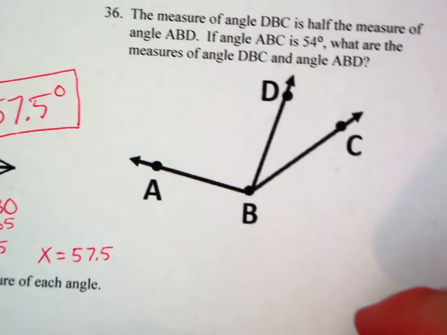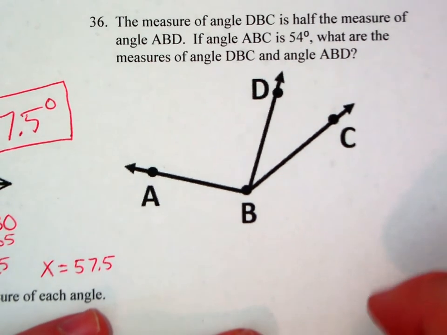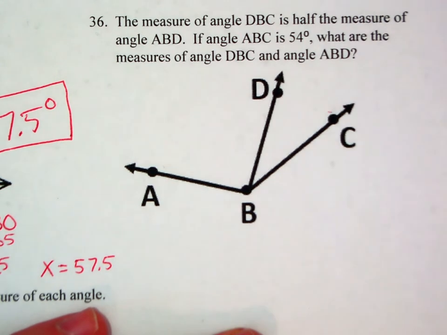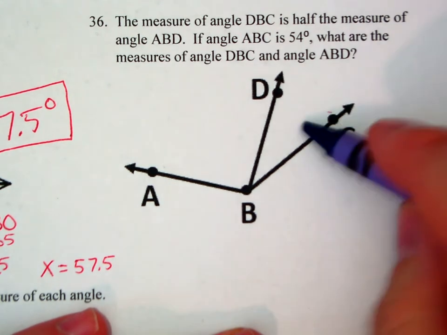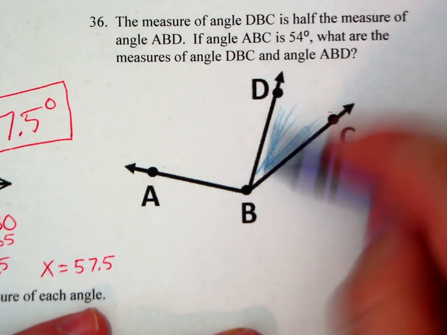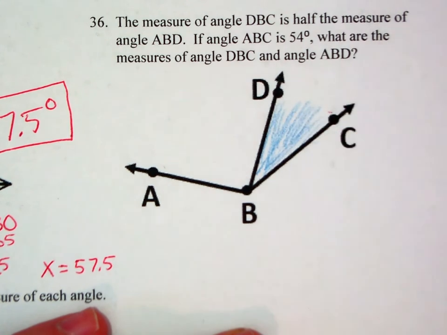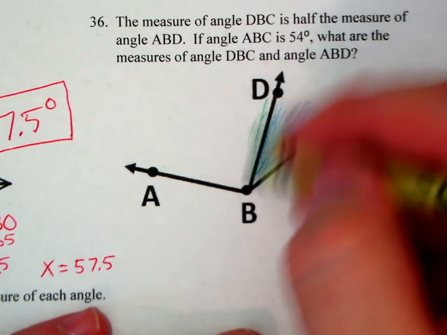Problem 36. If the measure of angle DBC, made in blue, is half the measure of angle ABD.